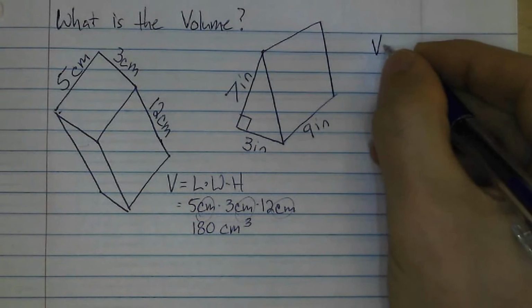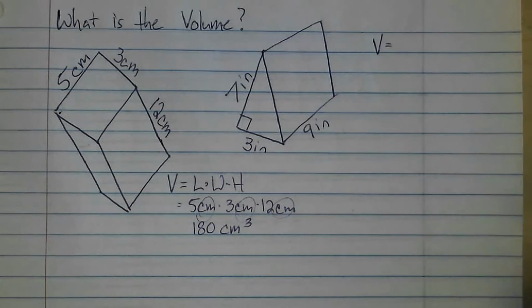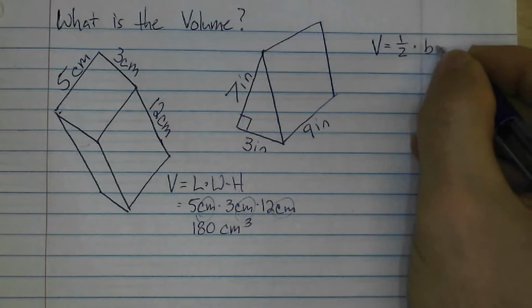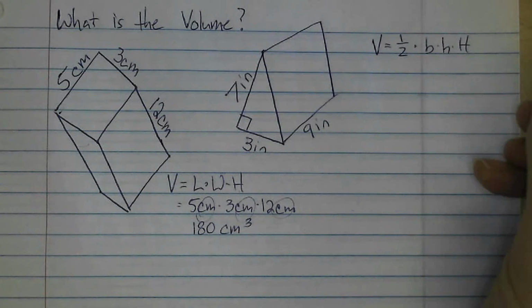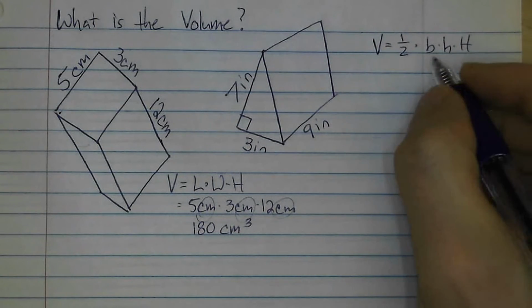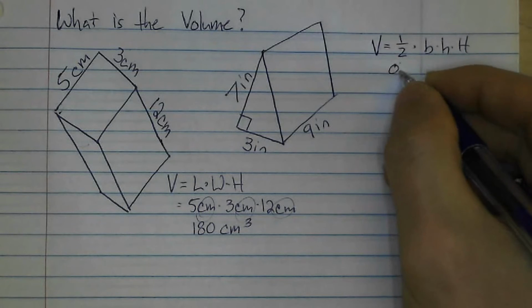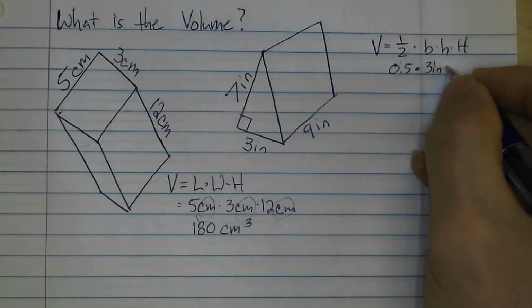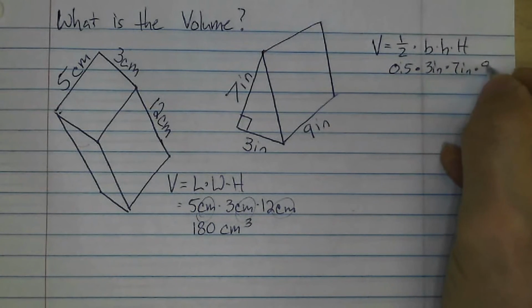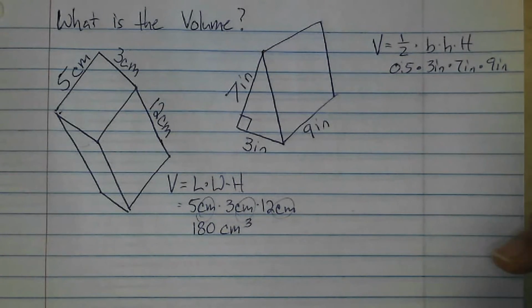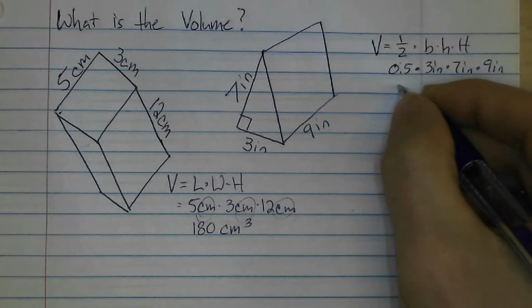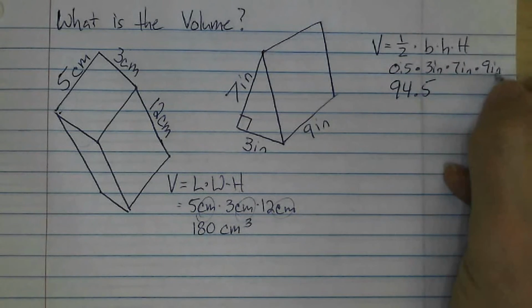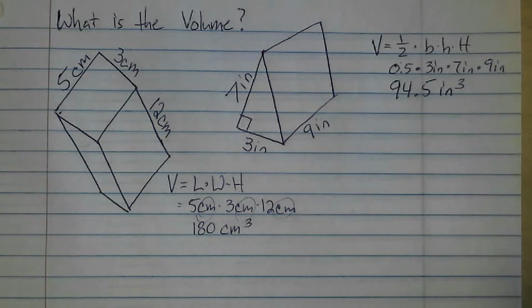Right here, because of that triangle, remember a triangle is half of a rectangle, so we have volume equals 1/2 times base of the triangle times height of the triangle times height of the whole prism. Again, if you mix up the numbers, you still get the right answer. 1/2, remember that is 0.5 as a decimal, so we're going to have that times the 3 inches times the 7 inches times 9 inches for the height of the whole entire prism. When you multiply all these numbers, you end up with 94.5, and our units, inch times inch times inch, it's going to be inch cubed.